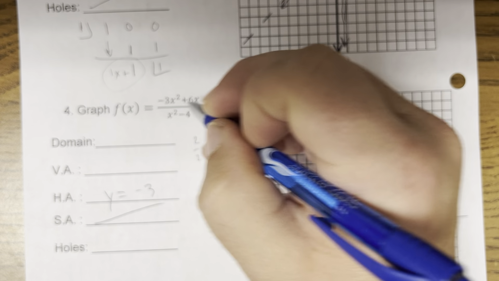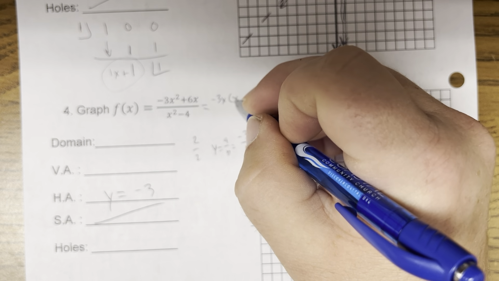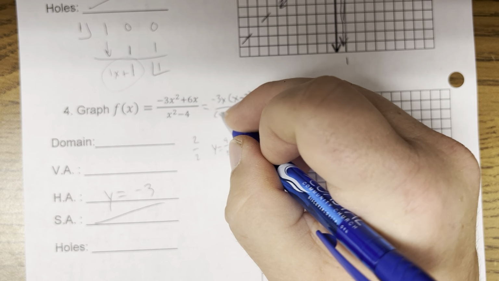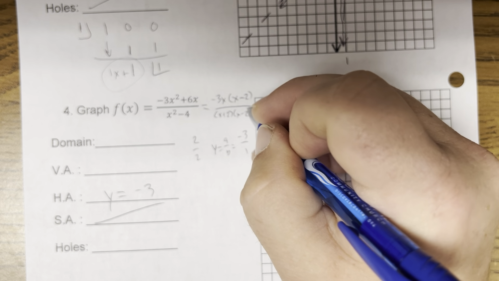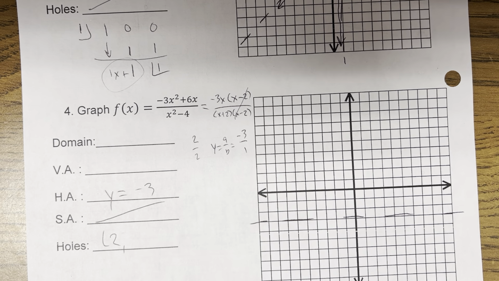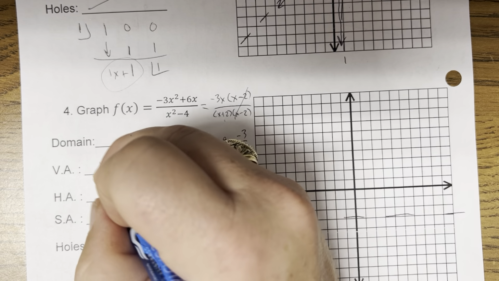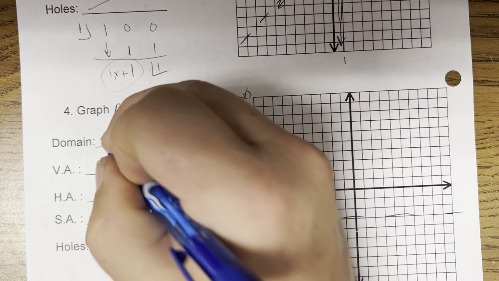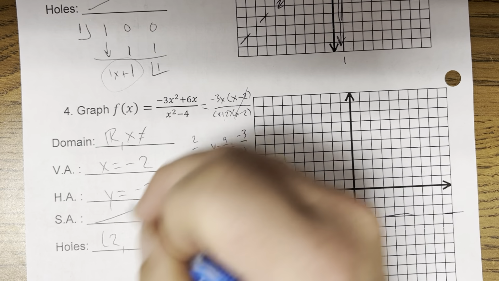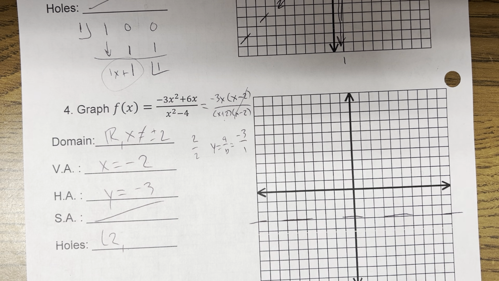Then we'll factor this, so we can take out a -3x on top, which is going to leave me with x minus 2. On bottom, we can do difference of squares, x plus 2, x minus 2, which means those cancel out, so there's a hole where x equals 2. The remainder one's going to be my vertical asymptote, x equals -2, so my domain's going to be all real numbers, but x cannot be either one of these, the hole or the VA, so plus or minus 2, because x doesn't have a value at either of those.